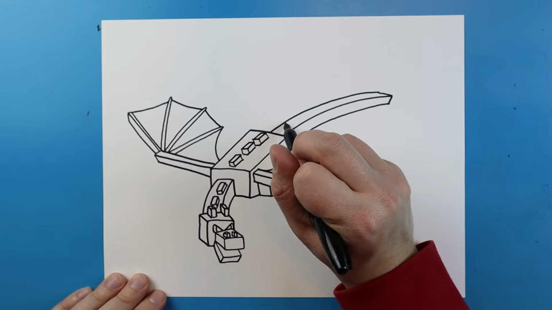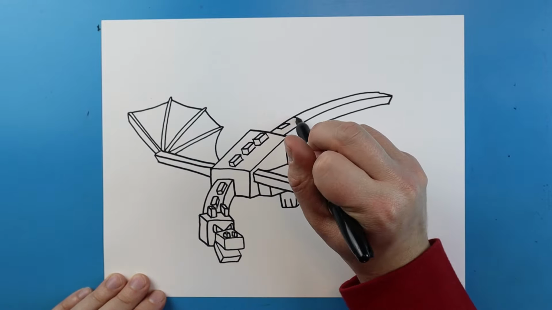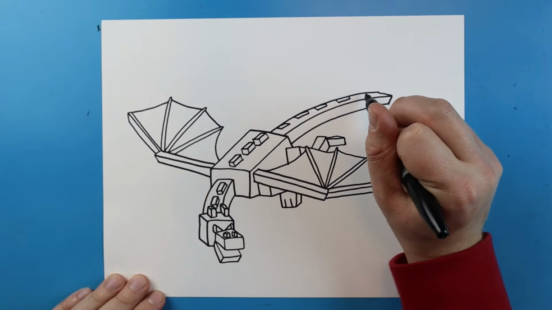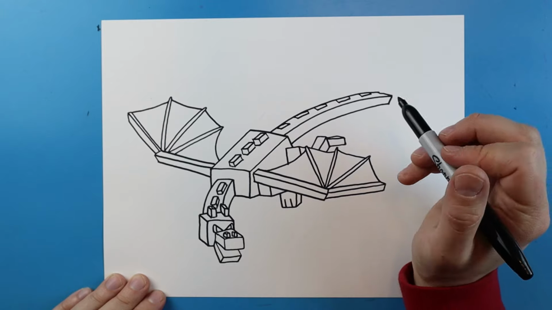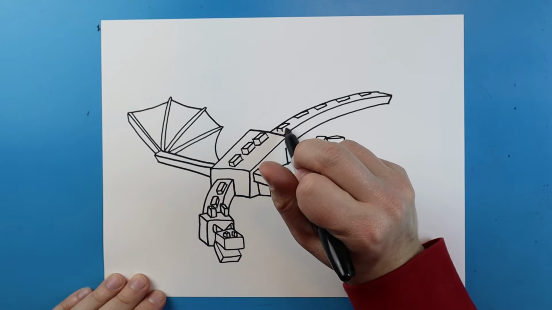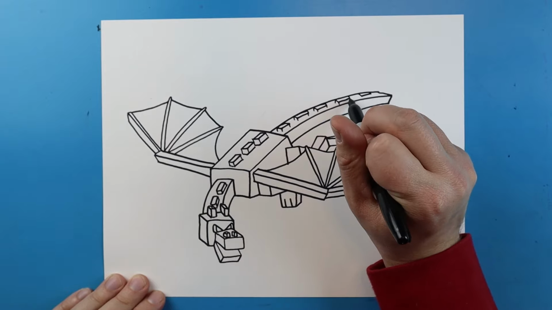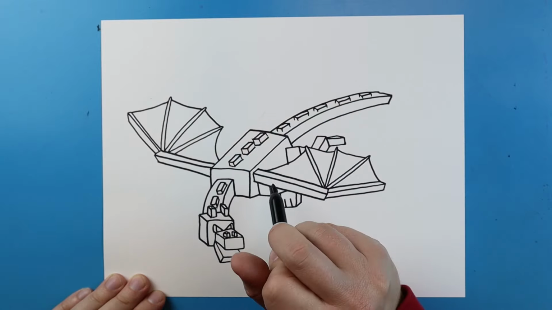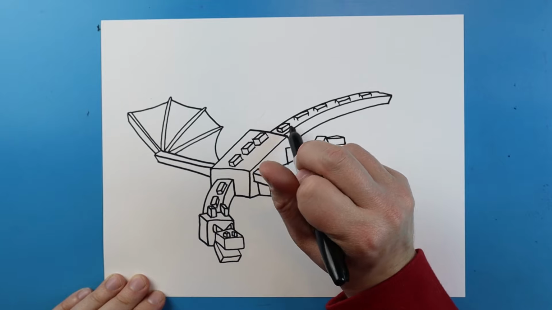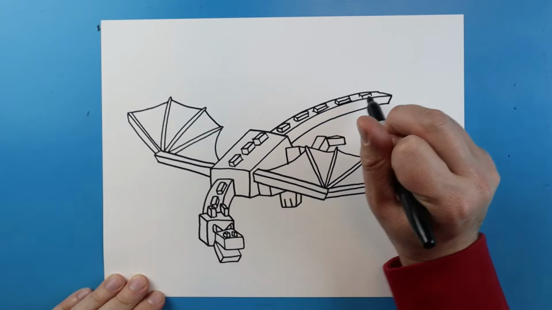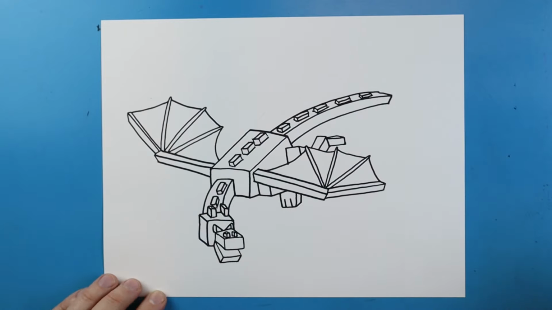There's going to be some on the tail too. I'm going to keep these a little bit closer to the top of the tail, and I'm not going to put as many on here that are on the real Ender Dragon. And then I'll just do the same thing. You're just adding your 3 little lines on here. On each one, kind of looks like a little table. And then just connect them. And that turns them into a 3-dimensional shape, so they don't look like just a little table.